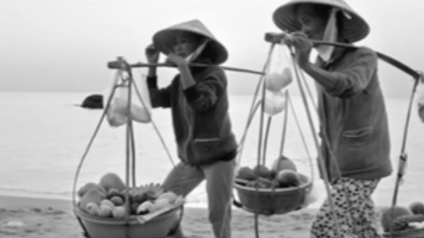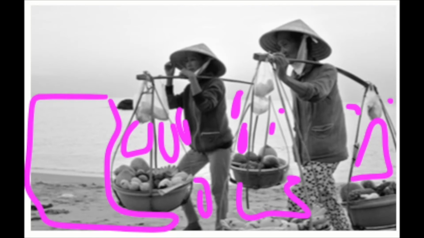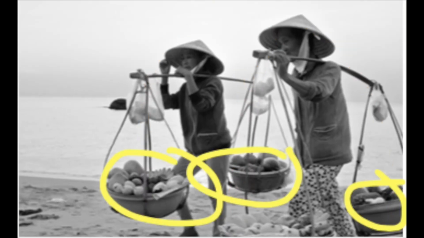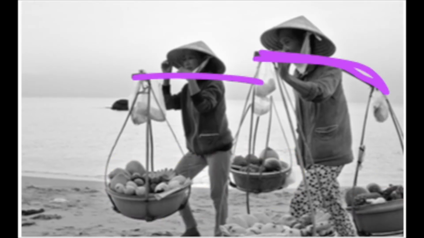I see a beach and the ocean. There are two women walking on the beach. I see baskets of fruit are hanging from sticks. The two women are carrying fruit on the sticks.